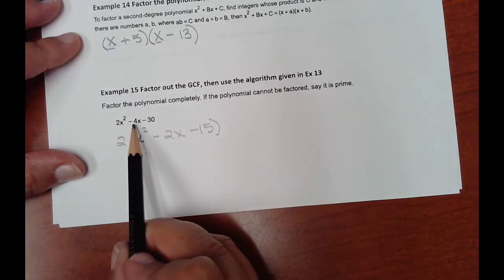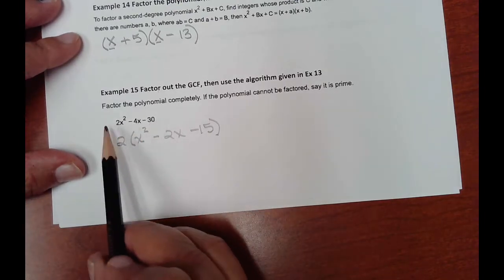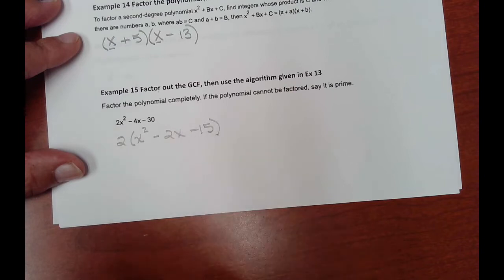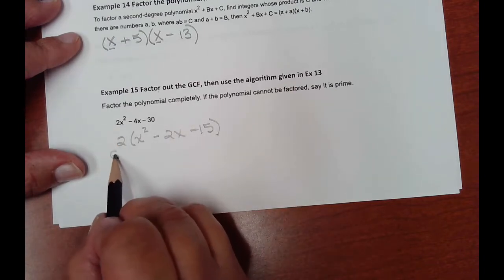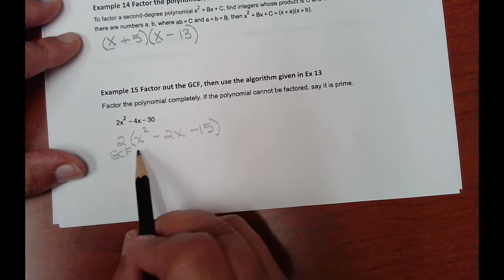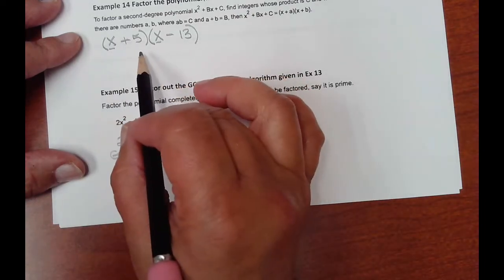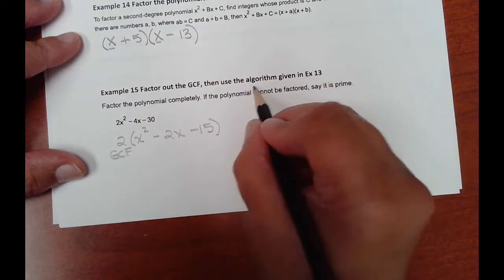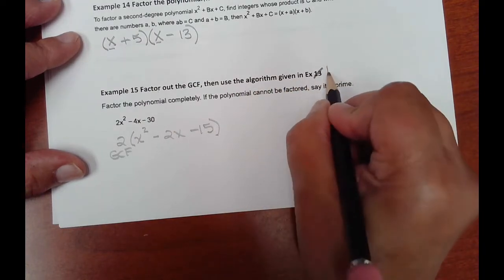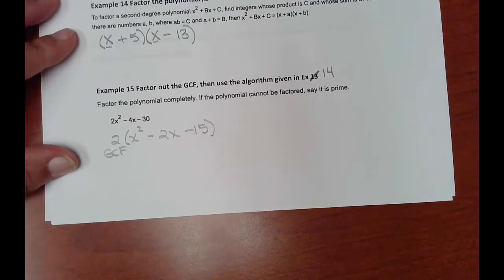Okay, so 2x squared minus 4x, so this is 2x squared minus 4x minus 30. All I did was factor out the GCF, and you're going to factor a trinomial here just like we factored a trinomial here. So this actually should say use the algorithm given in 14. Let me fix that.